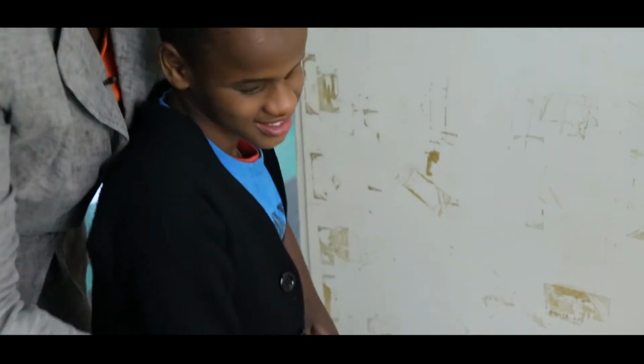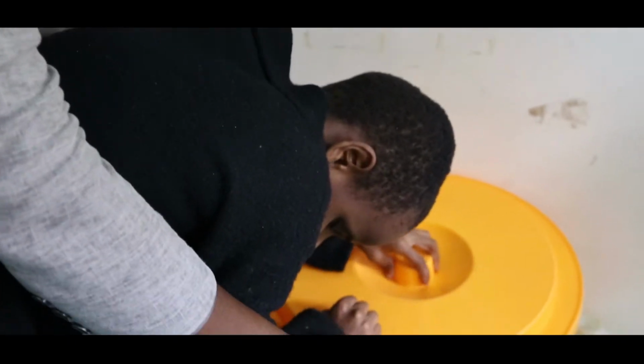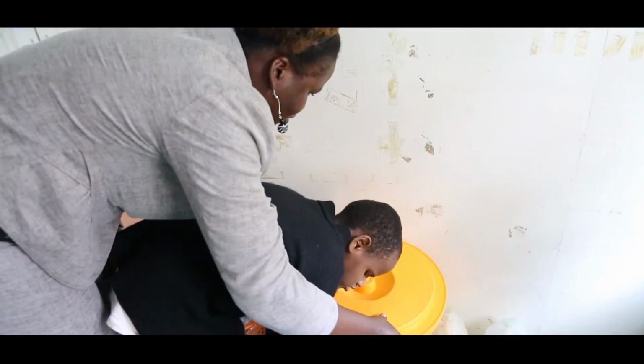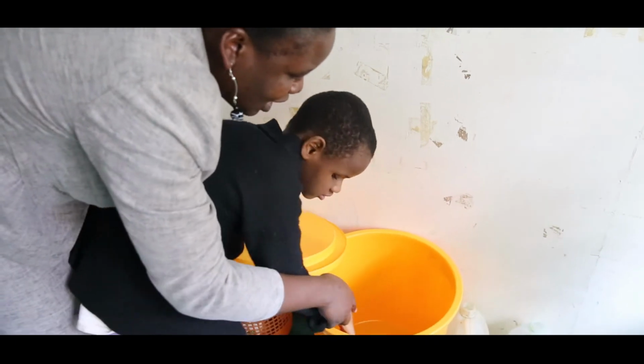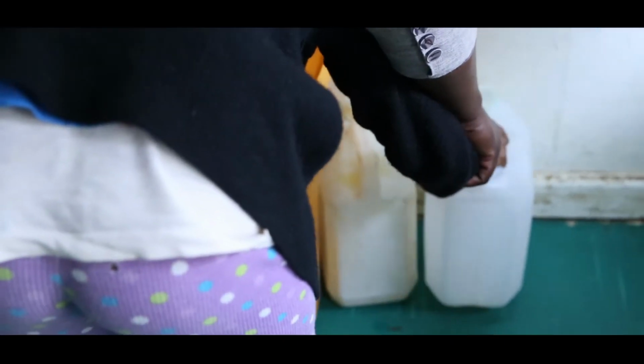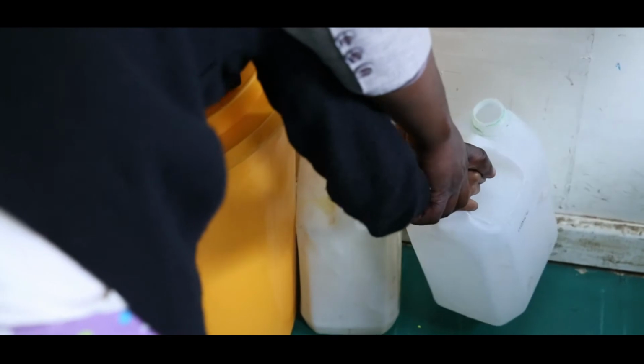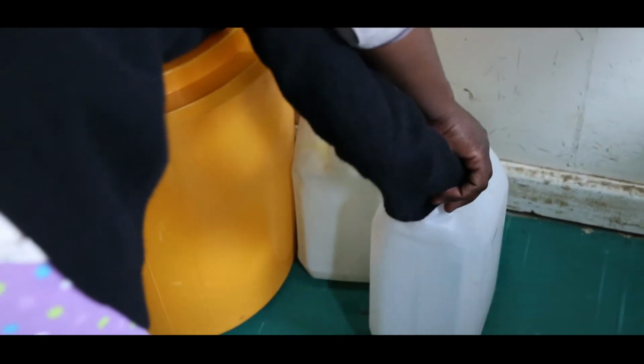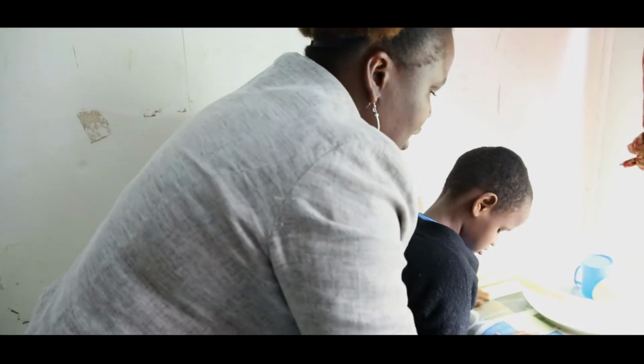Okay? Next to the dustbin, there is a container of water, yellow in color. There is some water here for use. A 5-liter jerry can near the big container. This one is for carrying water and we pour here. Okay. Return it there. Rudisha. Continue following the wall to our cupboard.